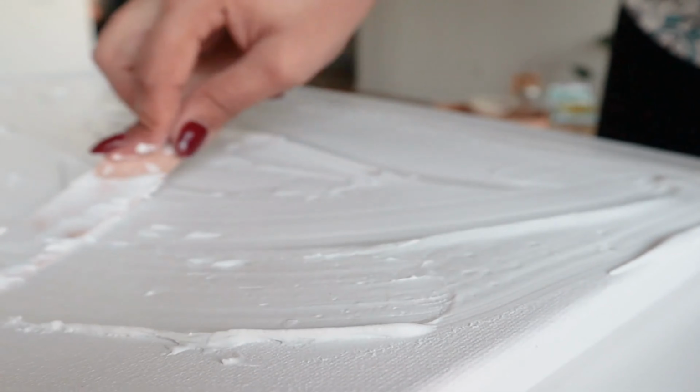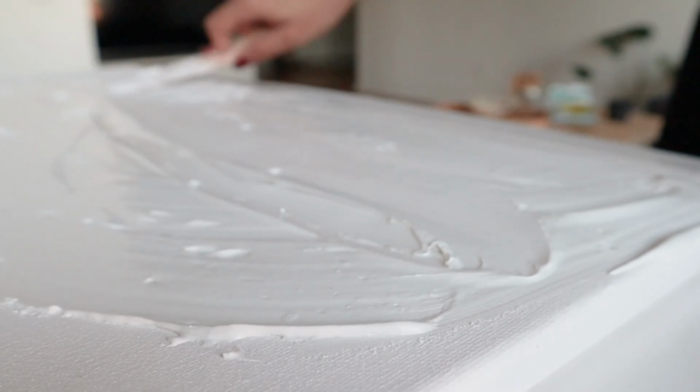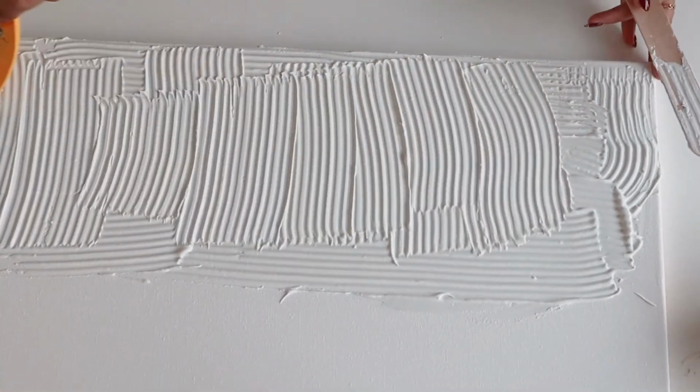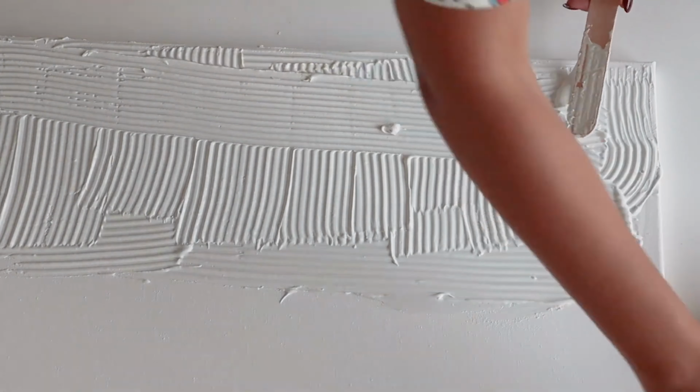Last one is my absolute favorite. Let me tell you why. This is the biggest textured art I've ever made.